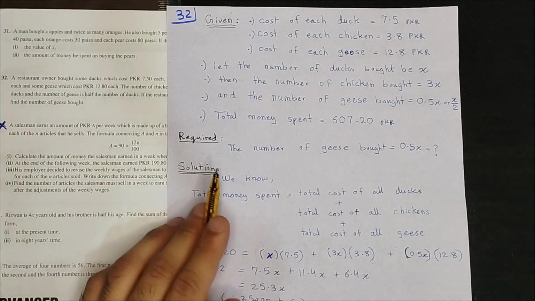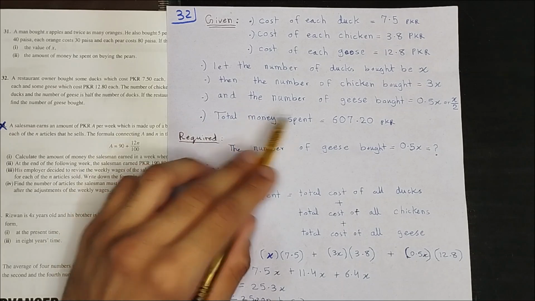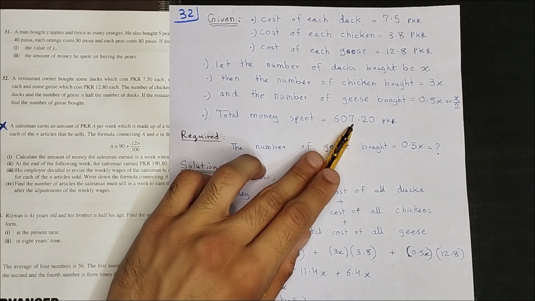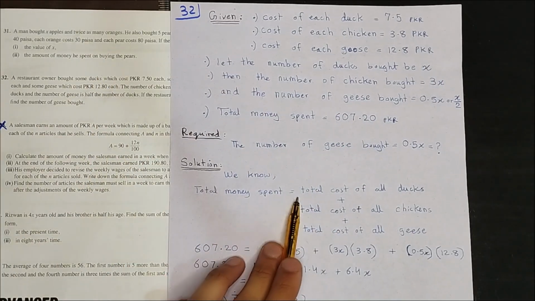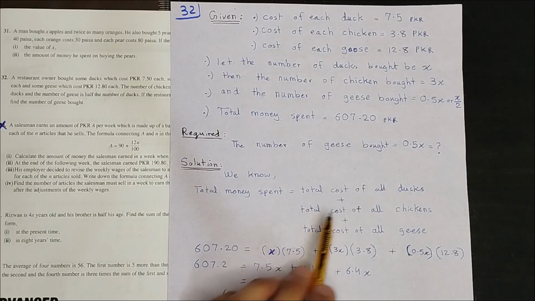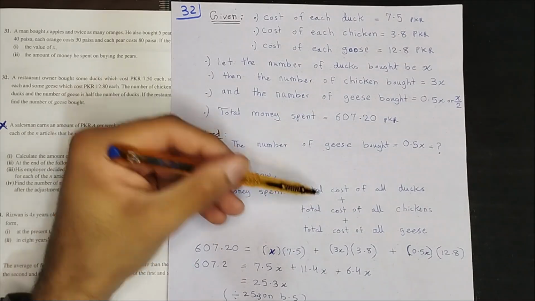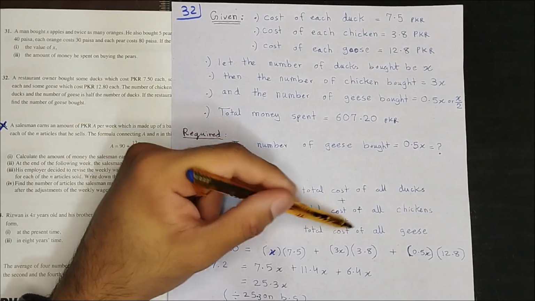How are we going to do that? By using the last statement. The total money spent is 607.2 rupees. We know that the total money spent is equal to the total cost of all the ducks plus total cost of all the chickens plus total cost of all the geese, but we don't know them yet.